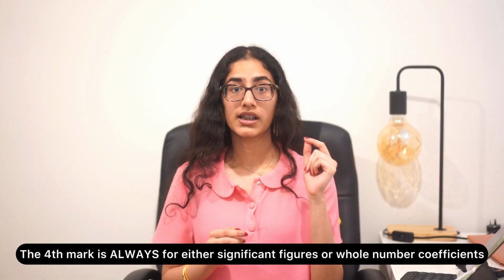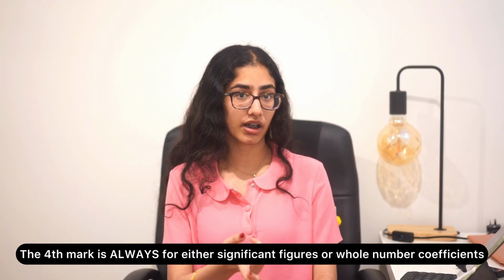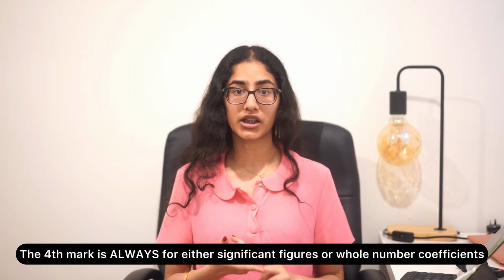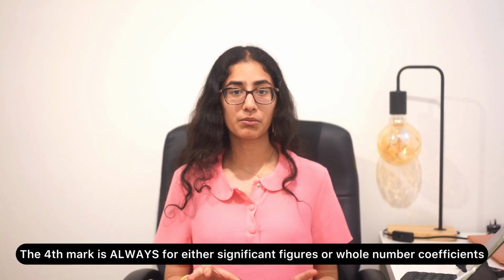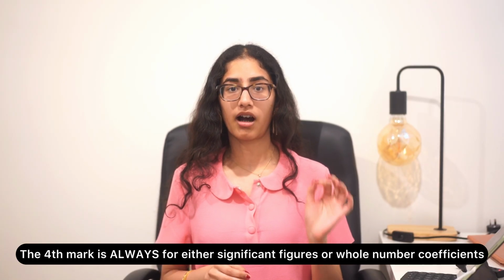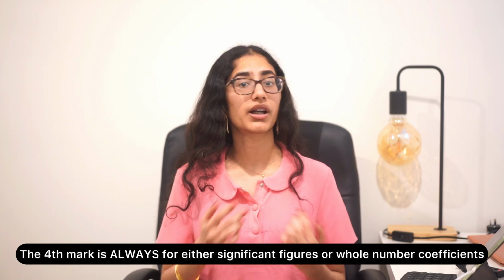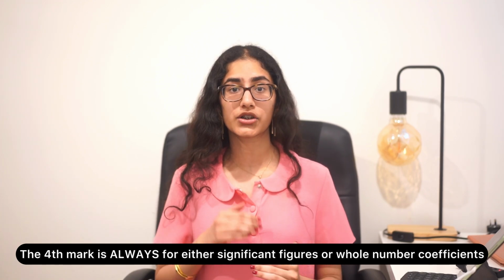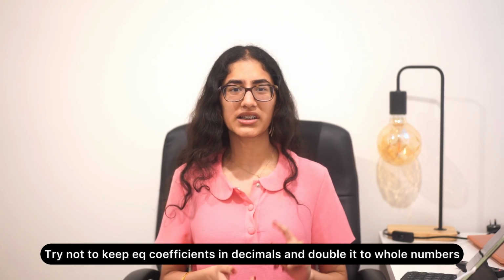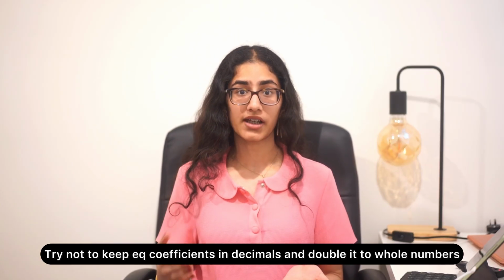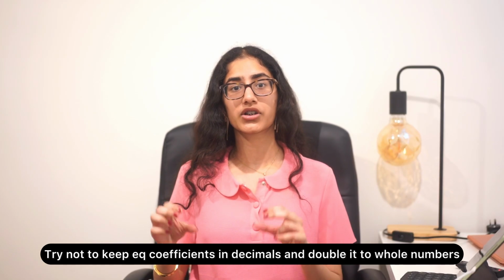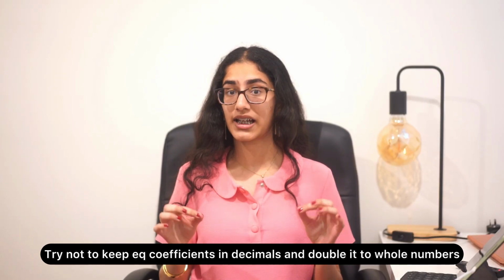And lastly, the 4th mark is surprising. It is for significant figures. Usually that's in organic chemistry, but in balancing it's making sure that you have balanced it to whole numbers. Now I know that in some cases they might accept half numbers and decimals, but I always recommend balancing to whole numbers. So if you have numbers like 3.5, 2.5, make sure you double them. So 2.5 goes to 5. Make sure you're making each of the coefficients into a whole number and write that as your final answer.